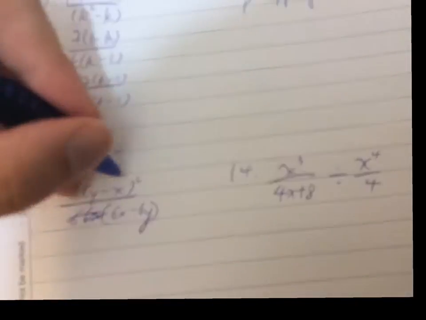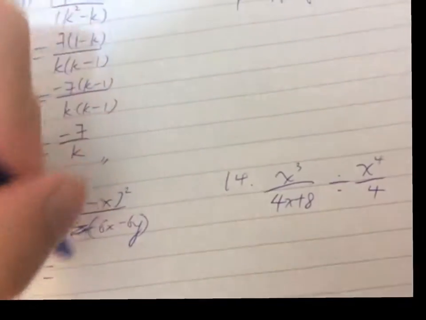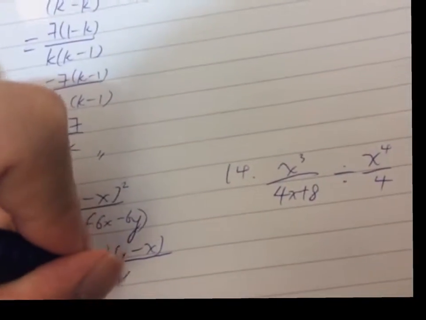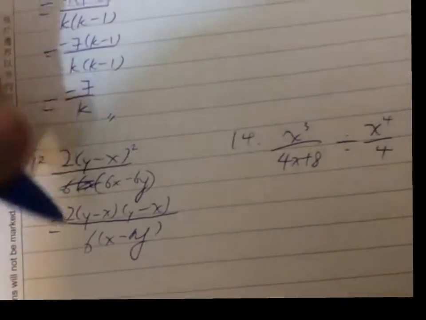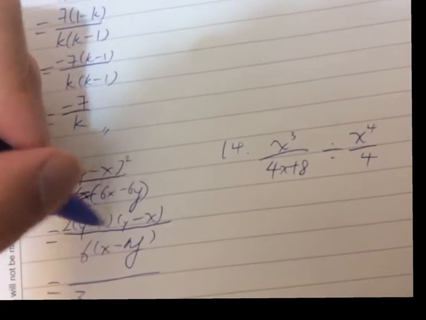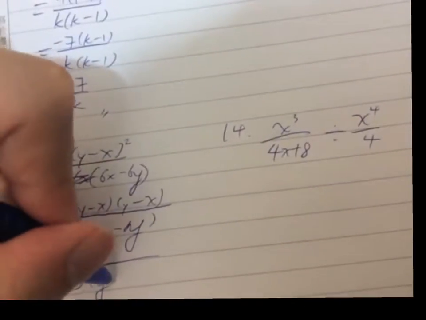The numerator is already factorized. There's 2 and then times y minus x and then times minus x. Okay, so it is fine. And the denominator factorize. And 2 and 6 can cancel, become 3. X minus y, y minus x. Okay, we can change this to negative y minus x.